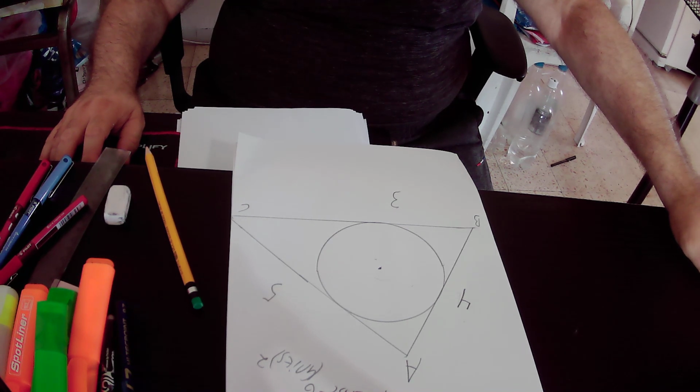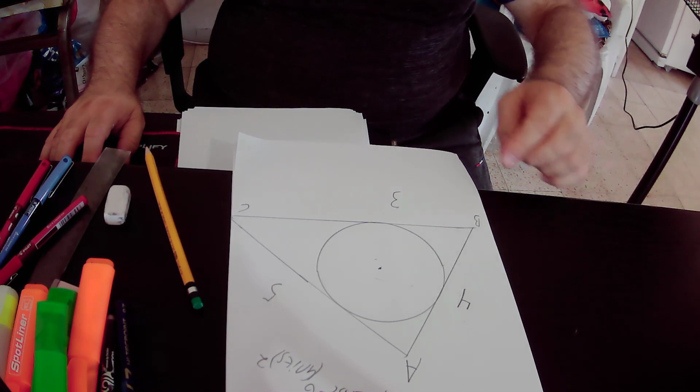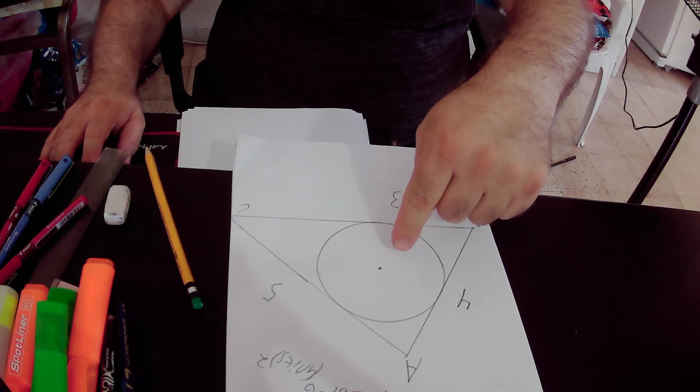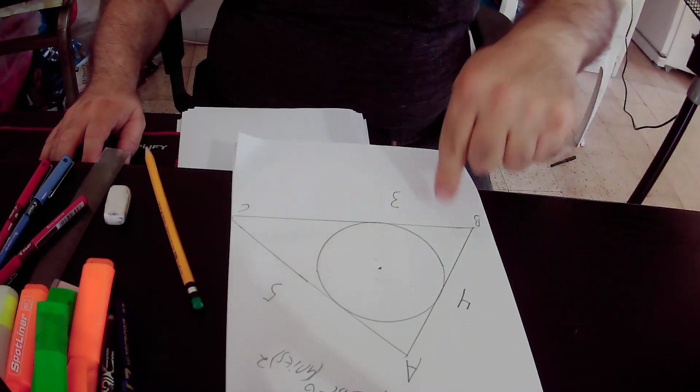And we also know that the area of triangle ABC equals 6 units squared, and we want to find out the radius of the circle that is enclosed in this triangle.